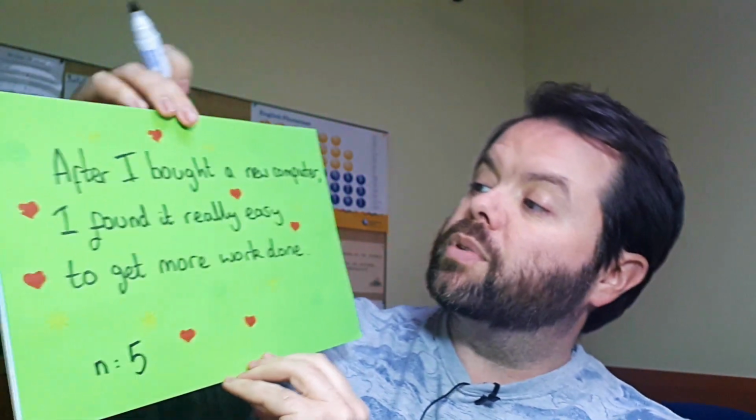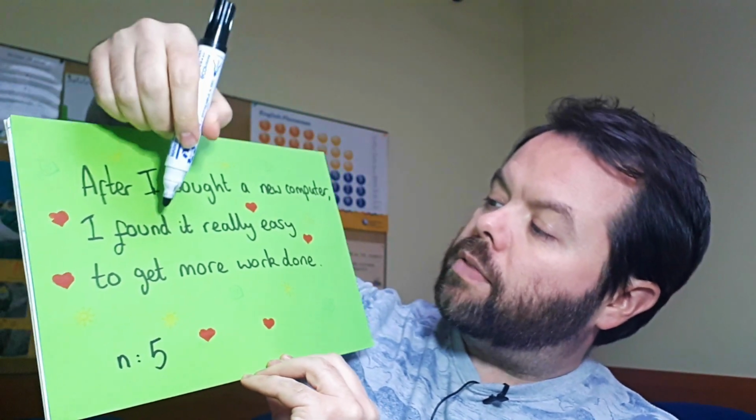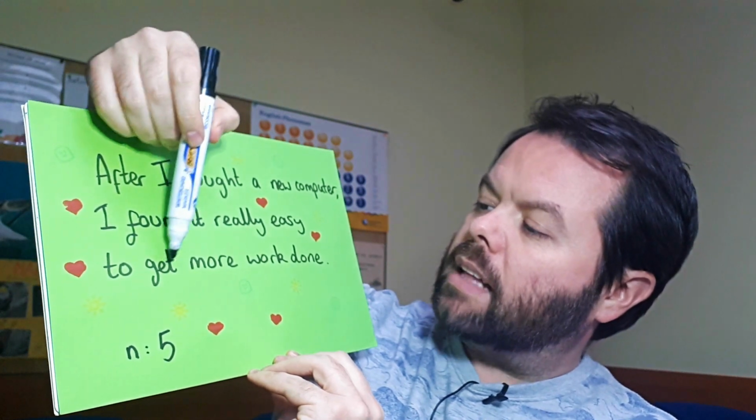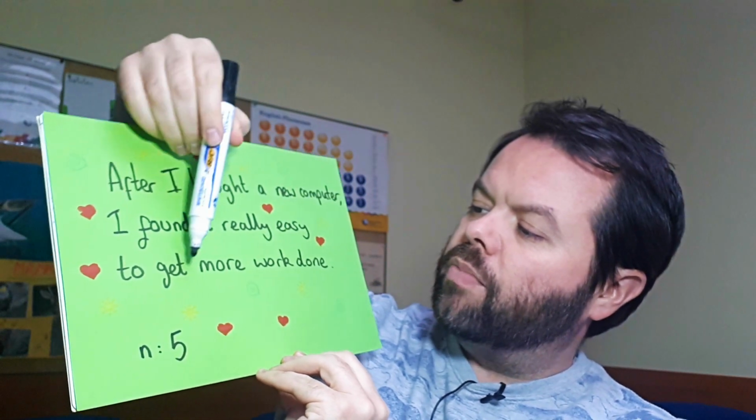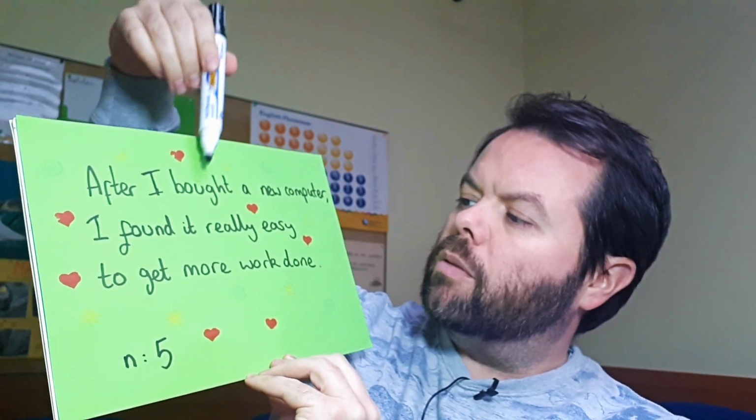Now we count the verbs. Bought, found, and get more work done. So, well, we'll count that as a noun phrase, shall we? So we've got bought, found, and a noun phrase here. So we've got 3 verb structures. So verbs, 3. So if we make that a ratio of nouns to verbs, the noun to verb ratio is 5 to 3, which is about 2 to 1.